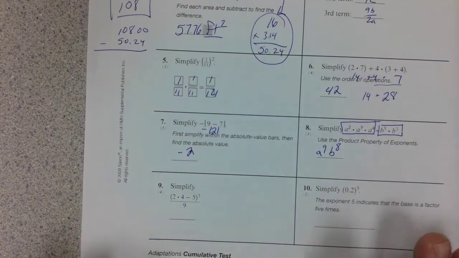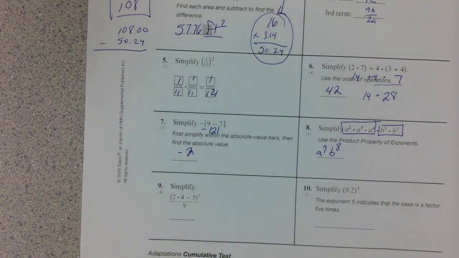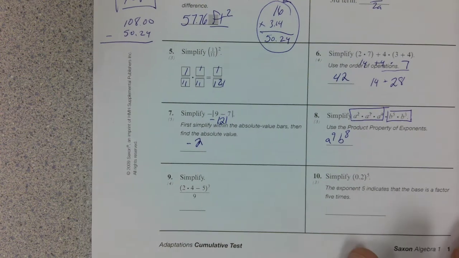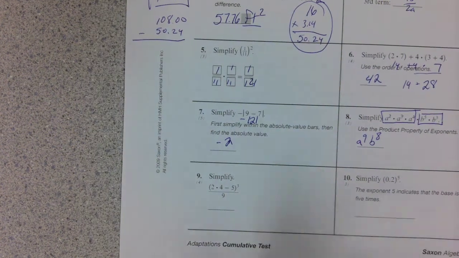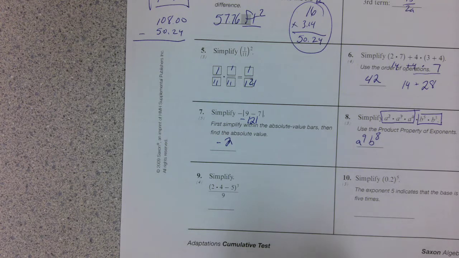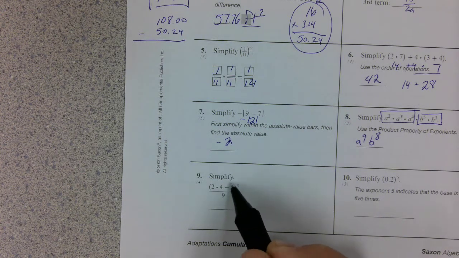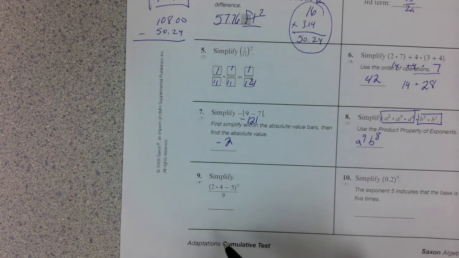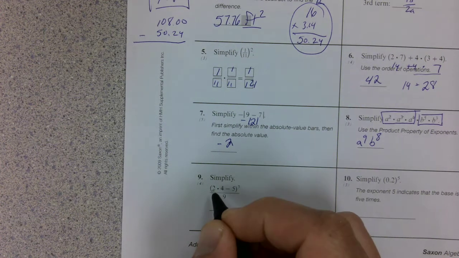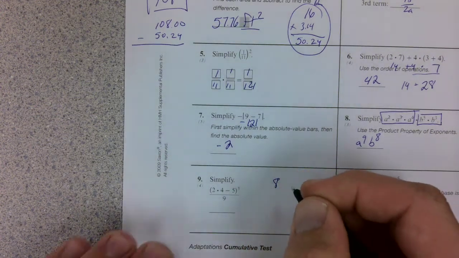In number 9, it asks us to simplify this expression. Again, we're going to use our order of operations and our symbols of inclusion in this case. Symbol of inclusion would be the fraction bar. Here we need to solve what is in the numerator before the denominator because they're separate sets of problems. Inside of that numerator you have parentheses and you have an exponent. We'll start inside of the parentheses. 2 times 4 is 8.